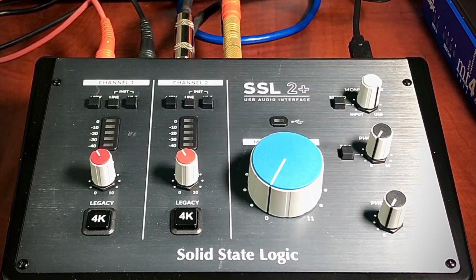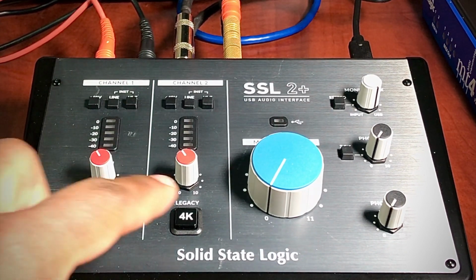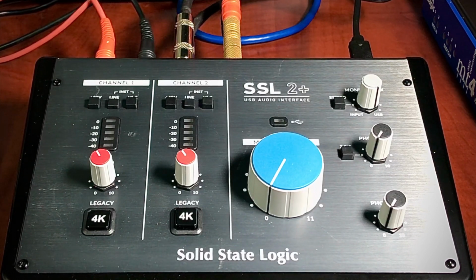We're going to talk a little bit about analog summing. Okay, so what I'm doing is I'm coming out of my DAW and going back into the analog portion of input 1 and 2, or channel 1 and 2, via the SSL2 Plus. Why would I want to do that? For numerous reasons, but my particular reason is because I want to take advantage of the legacy 4K buttons, which you see here. These two buttons here, okay? And I can add that sheen on top of that signal going back into the DAW. All right. So how do I have that set up? It's very simple, very easy.